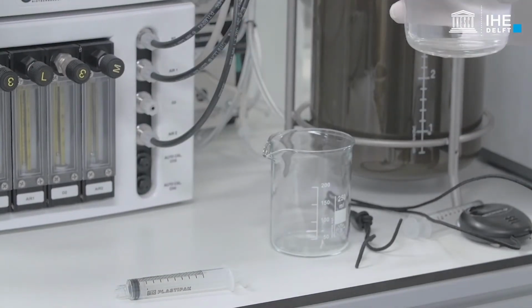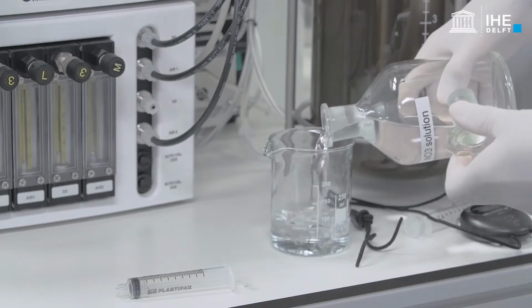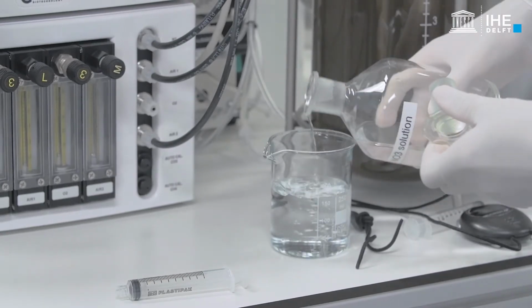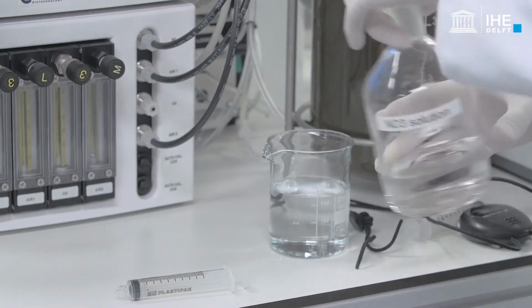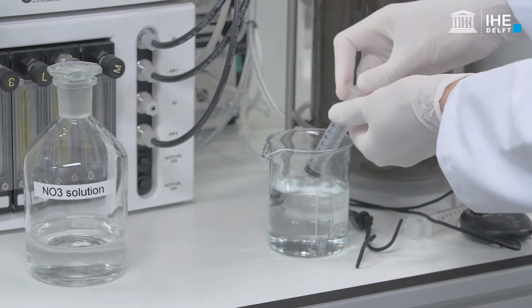Prepare the nitrate solution to create the anoxic conditions in Reactor 2. Pour the stock solution into a beaker and take the required volume with a syringe. Add the required volume of stock solution.